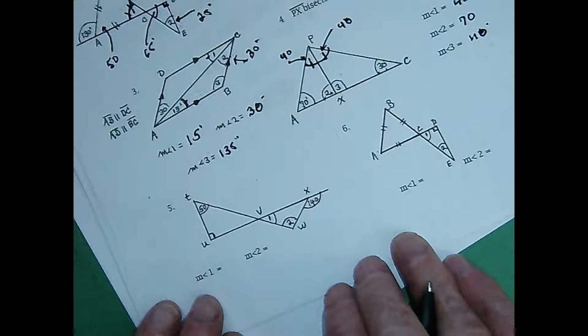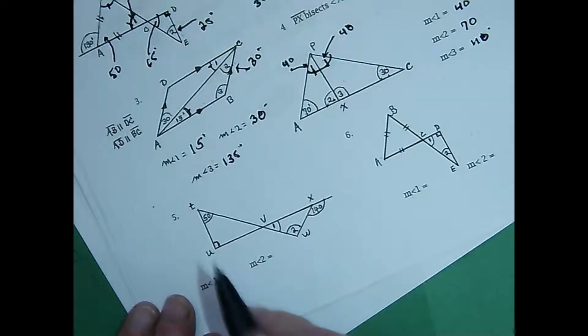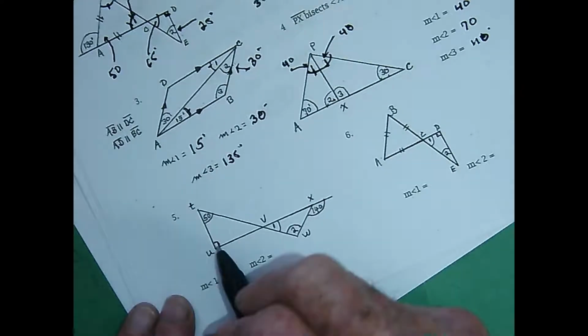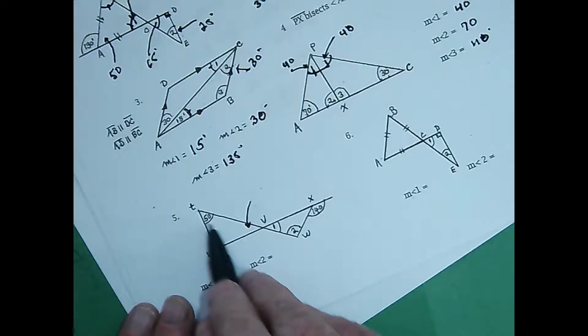A couple more to play with here. Now, I don't see anything being isosceles here. I'm not going to use that theorem, but I can use the triangle sum theorem. I see that this angle is marked to be 50, and that's a right angle. So it's 90 there. These two will have 90 to share. They're going to be complementary angles. That angle had to be 40.